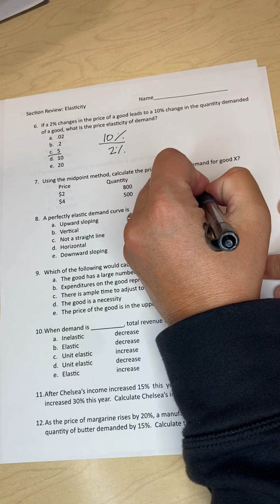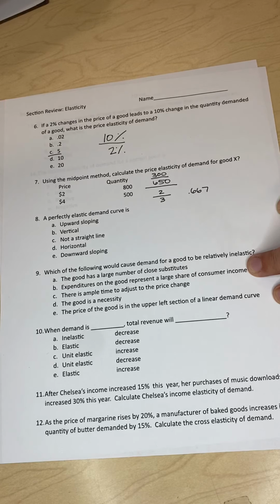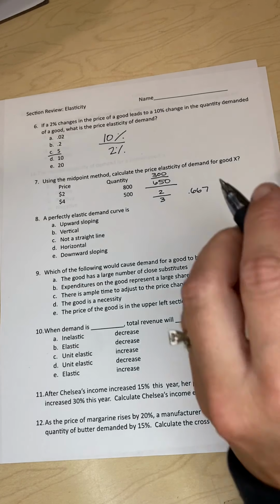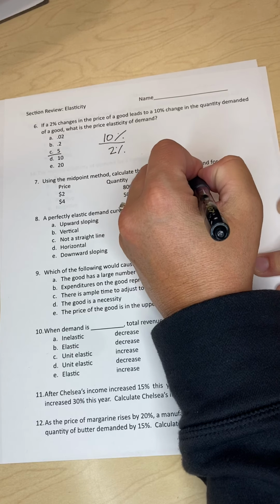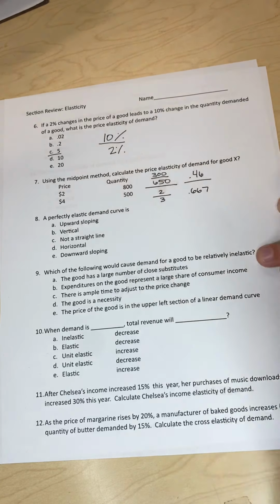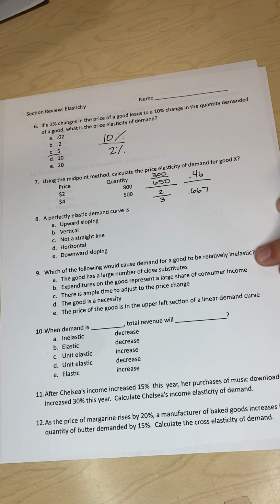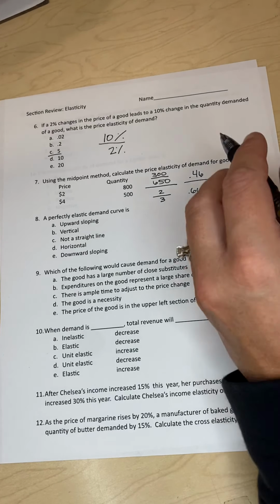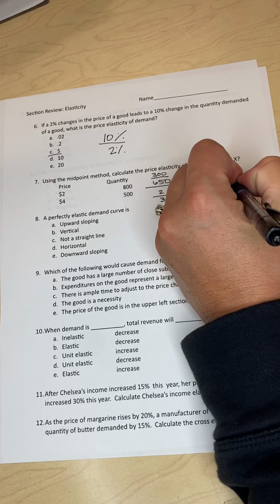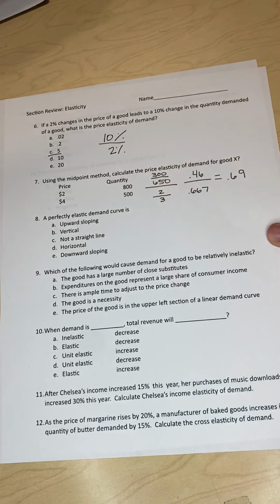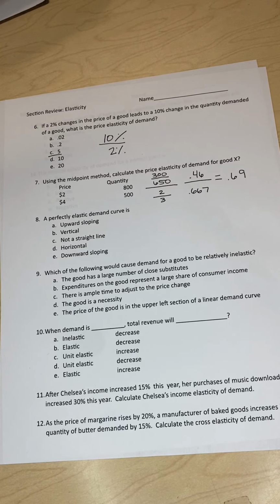We know that that is 0.69, so it is less than 1. So this does tell us that this item would be rather inelastic.